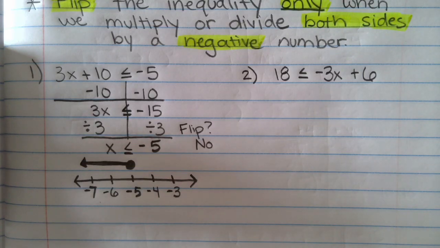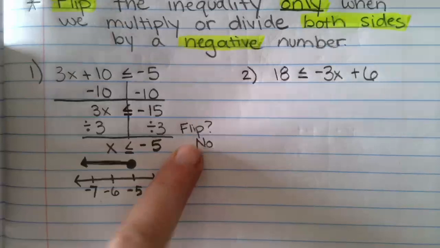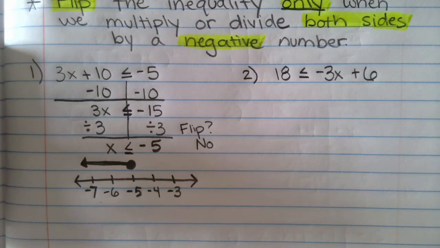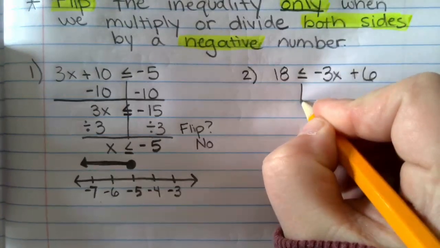All right, if you feel comfortable, if you're like, oh yeah, this is like my 2-step equation, I feel good, you want to work ahead, go ahead and work ahead. Just double check that time where you have to go, woo! That's a flip.